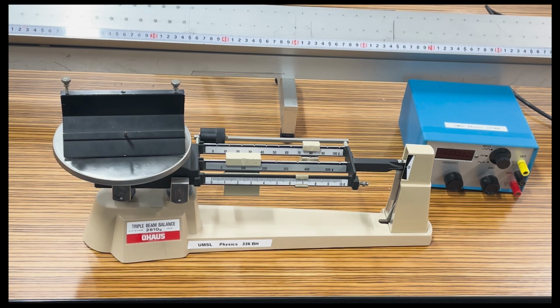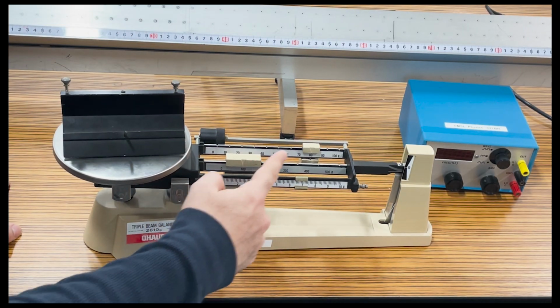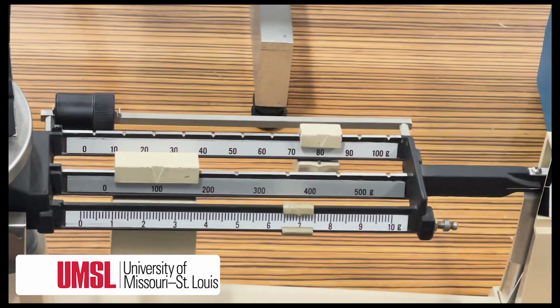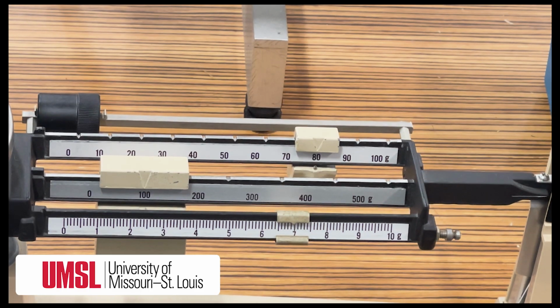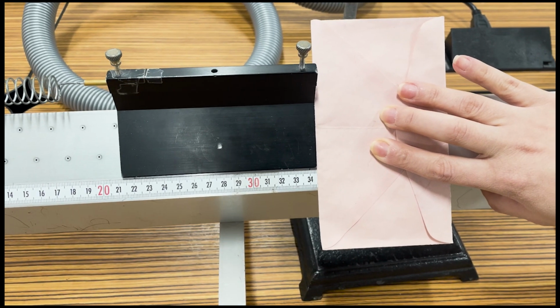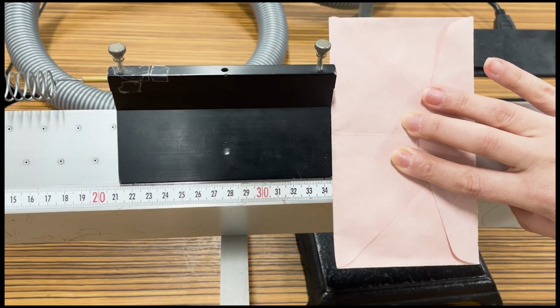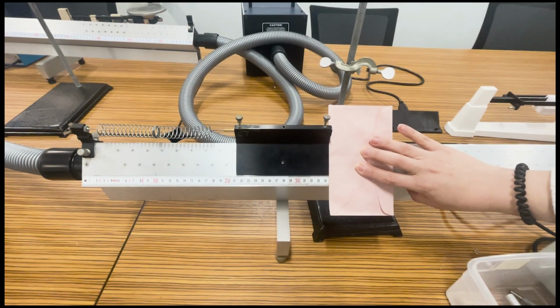First part of the experiment, we're going to measure the mass of the glider using a triple-beam balance or any other way. In this case, I'm reading 179.7 or simply 180 grams. Next, I will attach the spring to the glider and simply measure the relaxed position of the glider and the spring system.